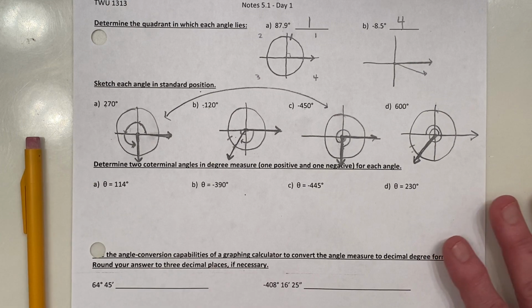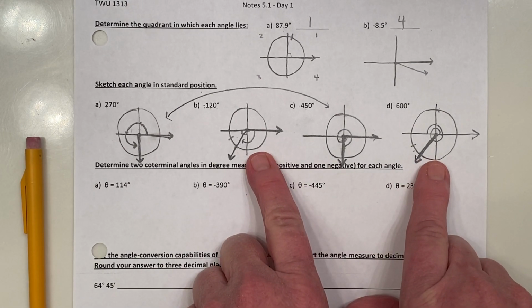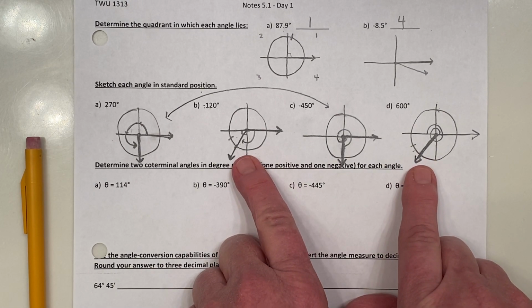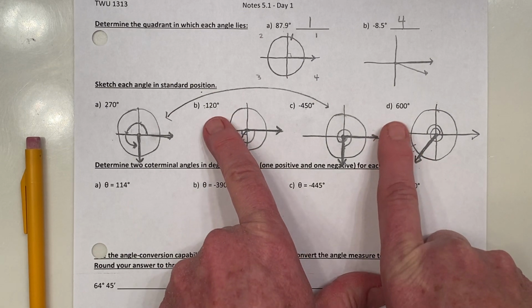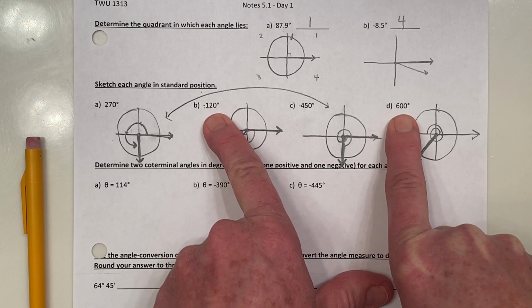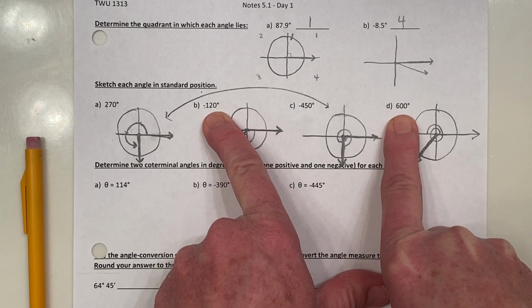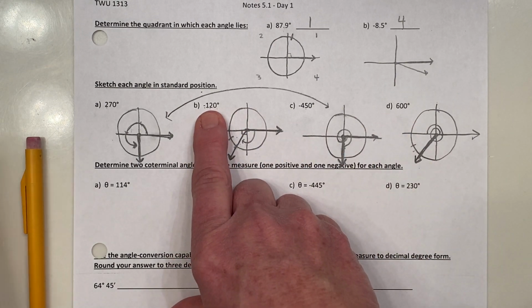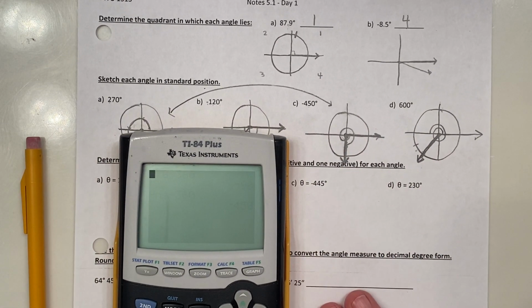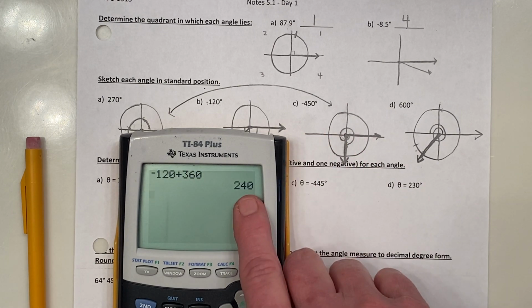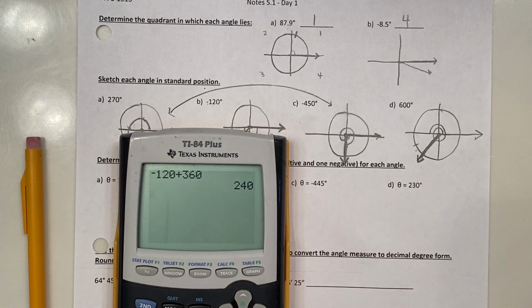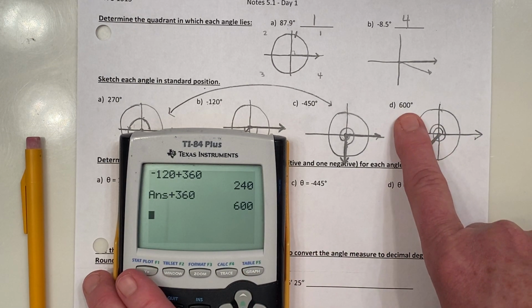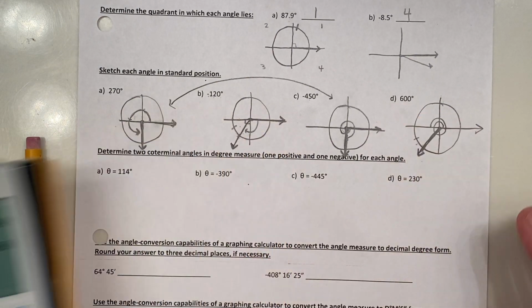All right, let's pause for a moment and compare part B and part D together. Notice that these are coterminal angles. Again, their measures should differ by multiples of 360. So let me go back and just verify. Negative 120 degrees plus 360 gets me to 240. That would be another coterminal measure. But let me add another 360, and I do end up at 600 degrees.